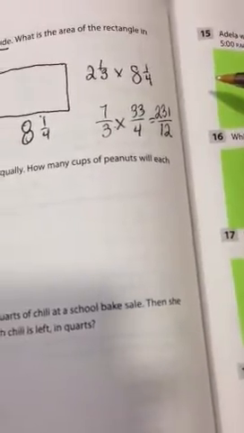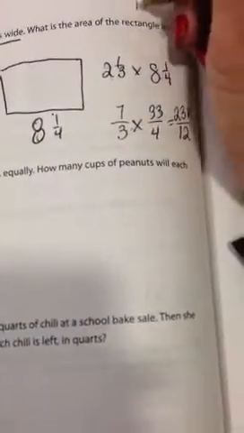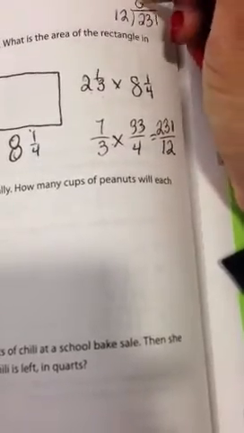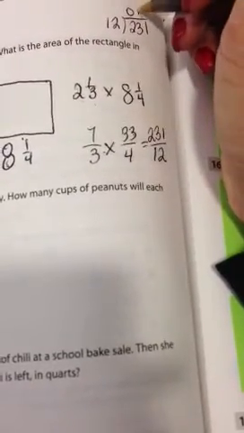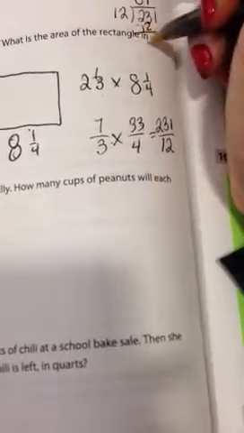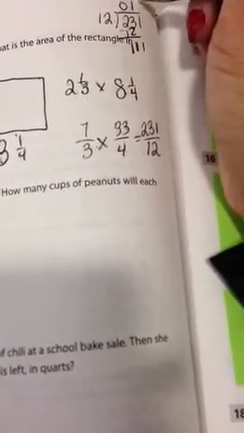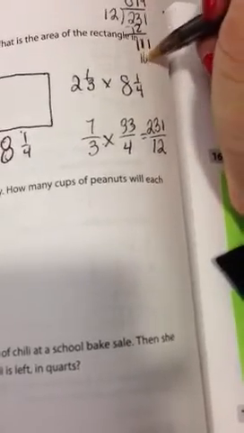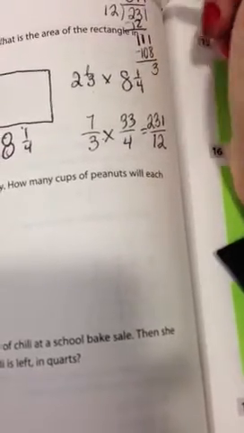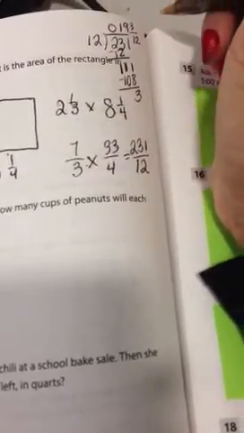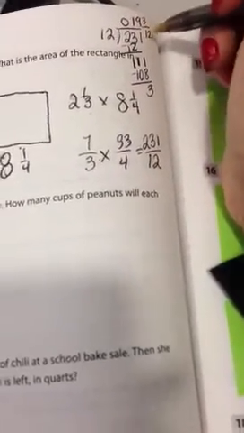I am going to have to change that because it's improper. 12 goes into 231, doesn't go into 2, goes into 23 once. I get an 11 and a 1. It goes into this number 9 times, that's 108. And my remainder is 3 twelfths. That's the answer. I get 19 and 3 twelfths.